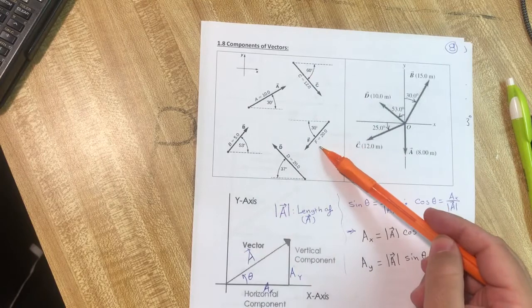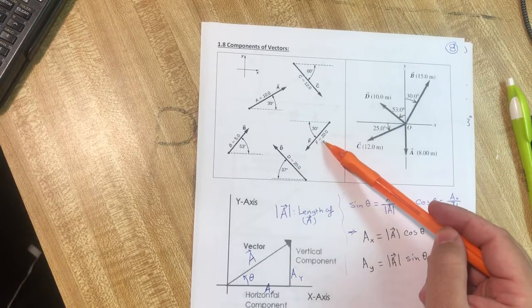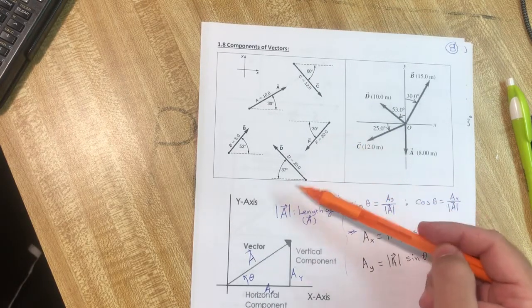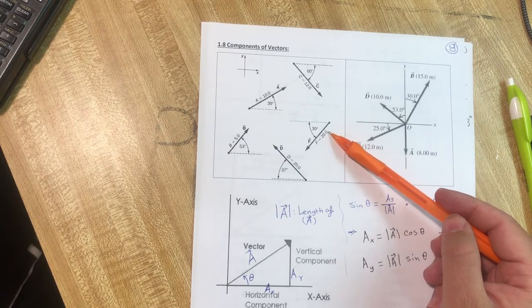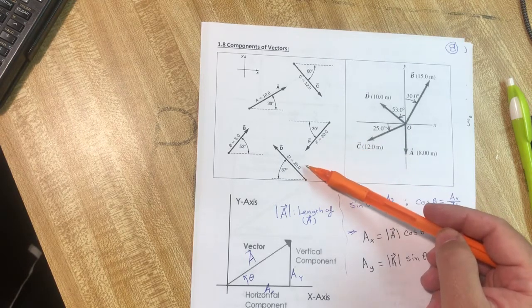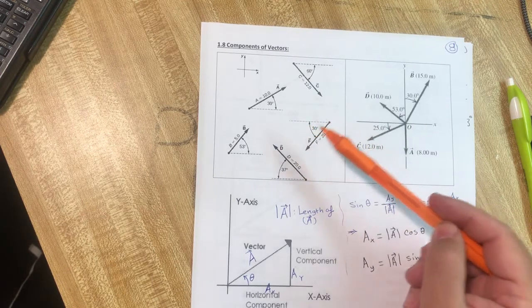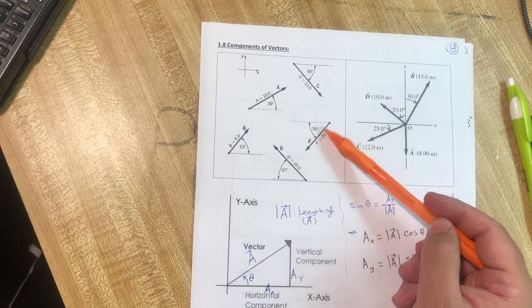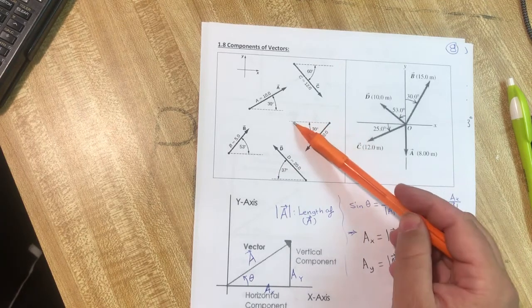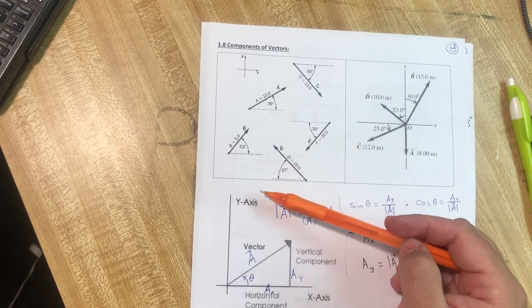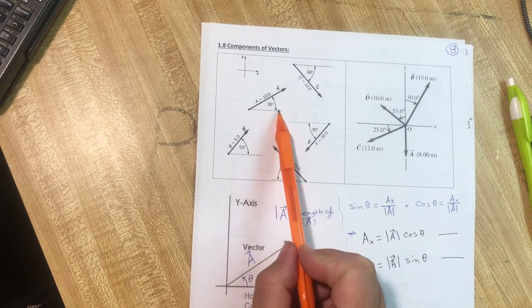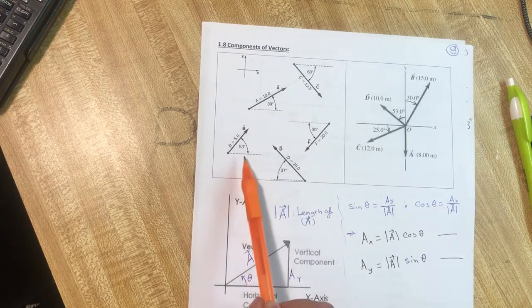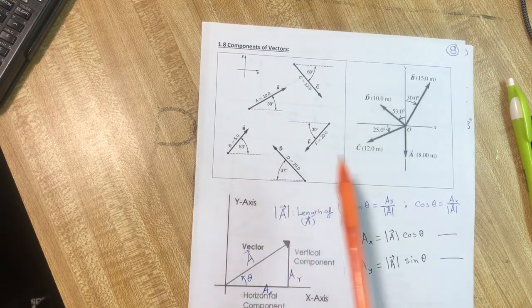This is the vector F, and its length is 20 units. Maybe it's in meters, kilometers, or speed or velocity units or force units, and its direction is 30 degrees below the negative or left horizontal line. This vector is directed 30 degrees above the right horizontal line, and so on.